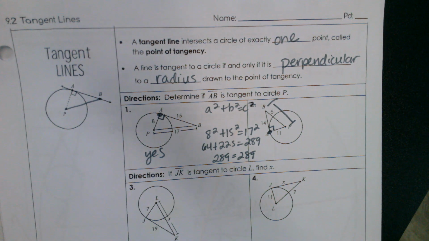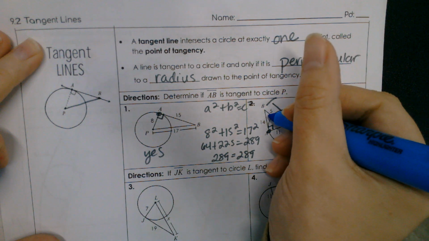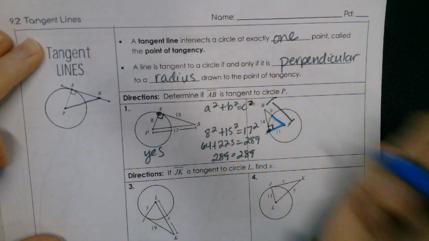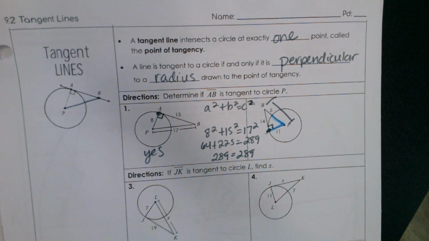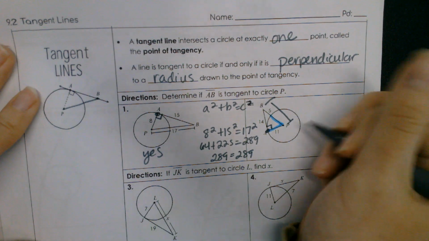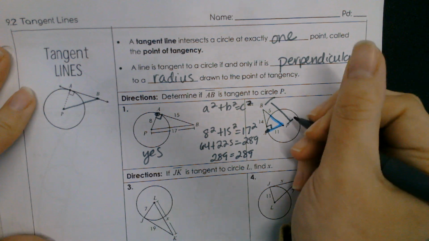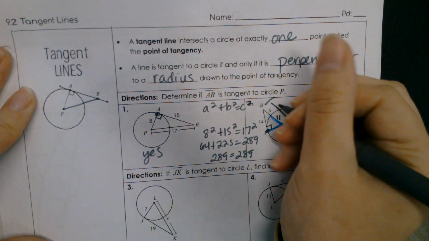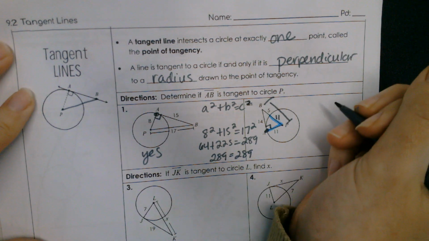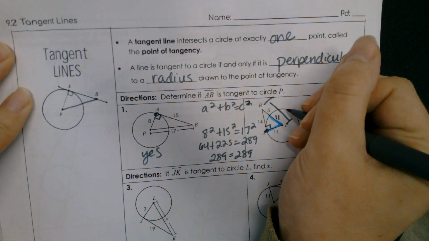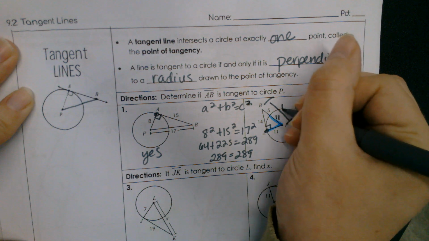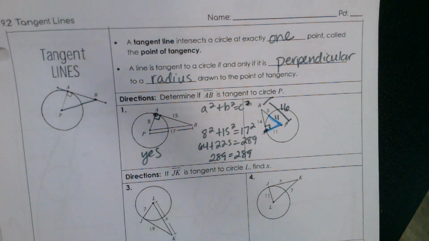No. What am I missing? I'm missing the part inside the circle, which is known as the radius. So what is the radius? Do I have it? 11. So you can add the two parts, so that's 5 plus 11. That means my hypotenuse is 16. Okay, go ahead and try this one.